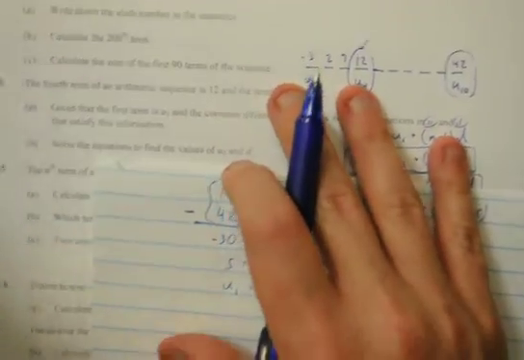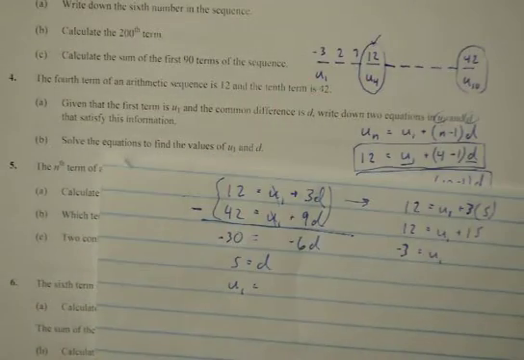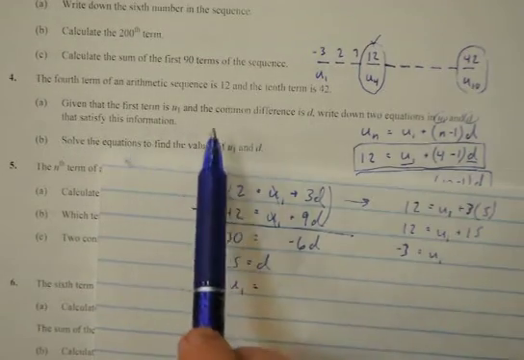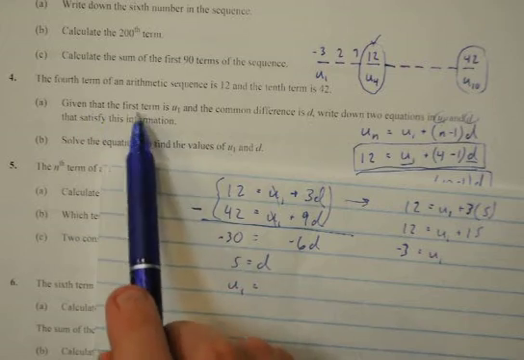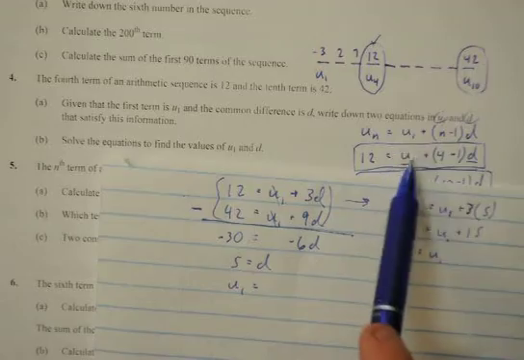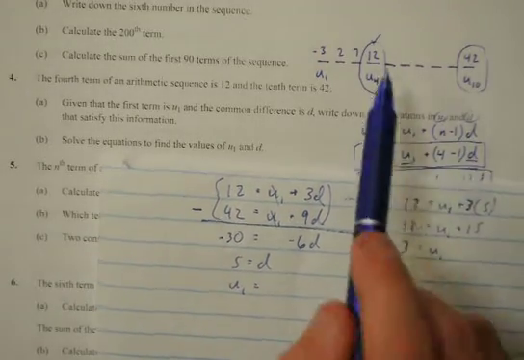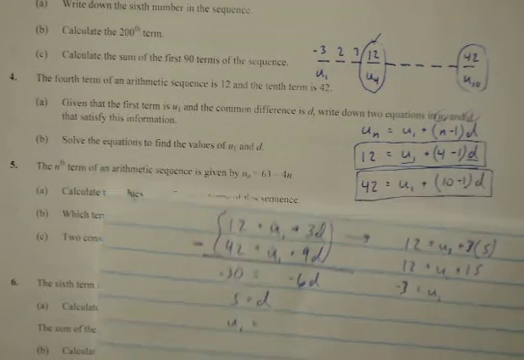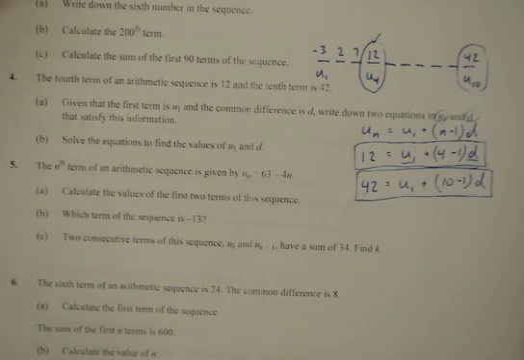So 4 got a little tricky because it involved some algebra from the past. We had to use 2 equations, and that's what that means. If you are told to write an equation in terms of U1 and d, that means find 2 equations with U1 and d in it. We use this to make an equation, we use this to make an equation. That was a tough one, which is why I'm going over it with you.